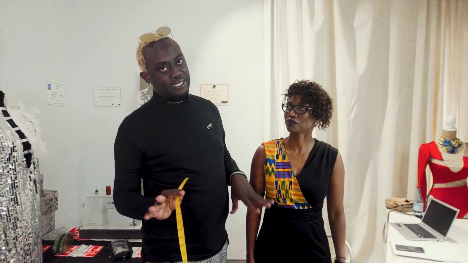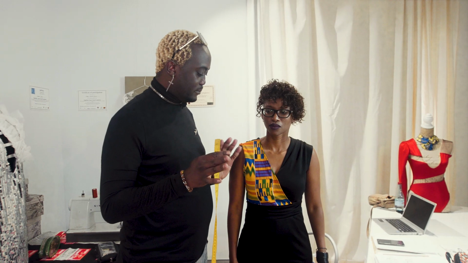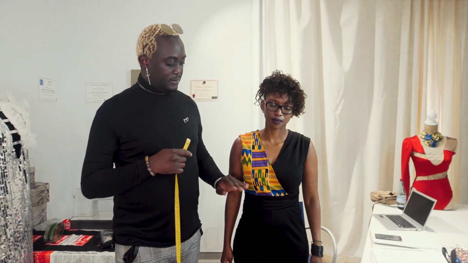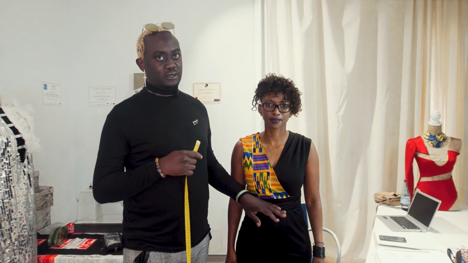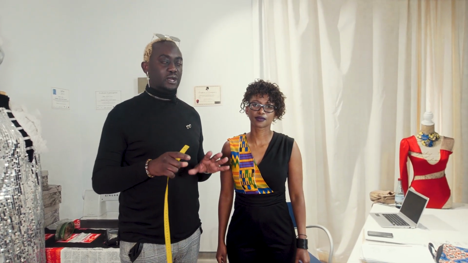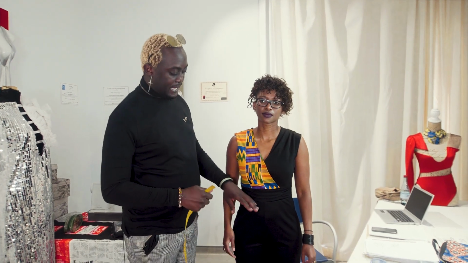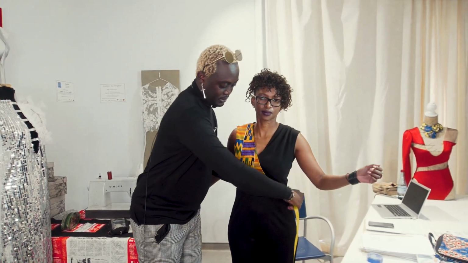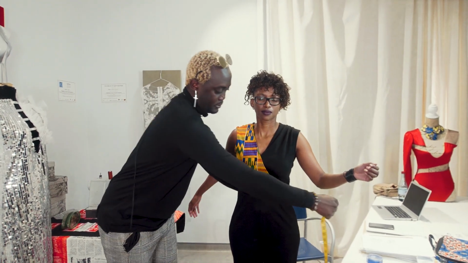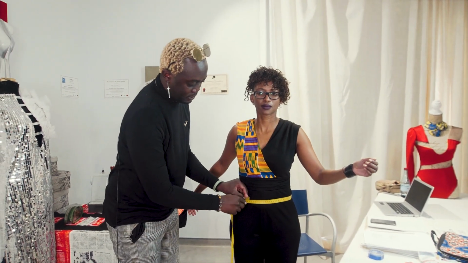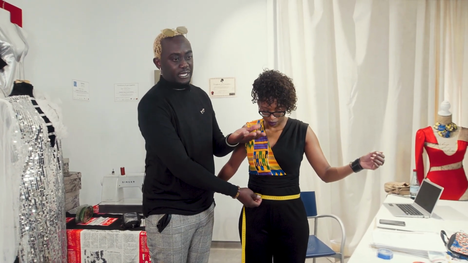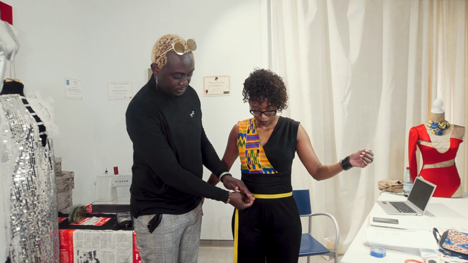What I need to emphasize, guys, what is very important, is that the waistline is very different for women than it is for guys. For those of you making garments for guys, the waistline is a little bit lower. It will be just below the navel, which is basically around here. This is where guys' pants, or generally any pants, even jeans, sit.